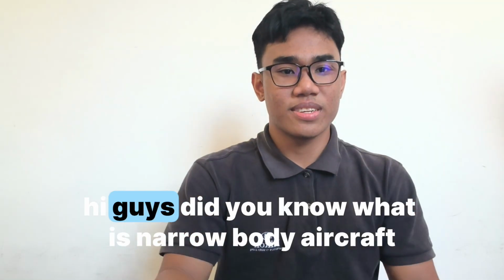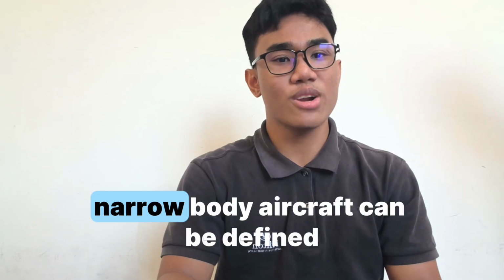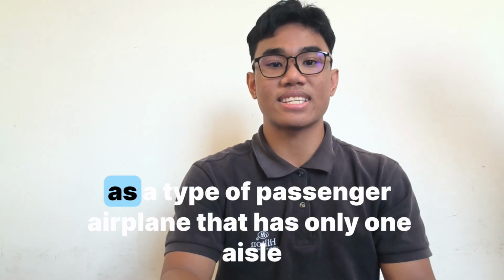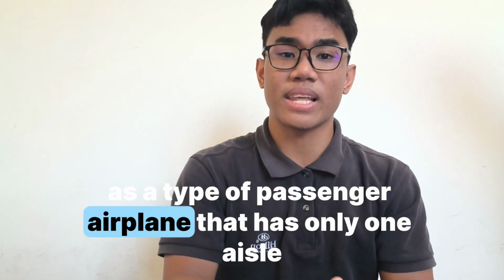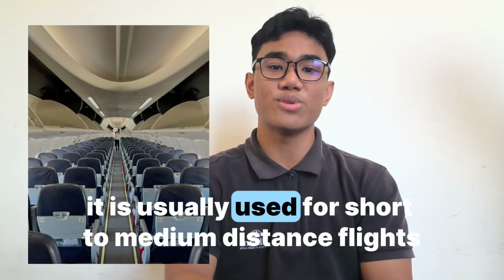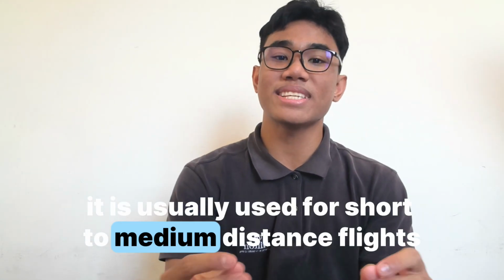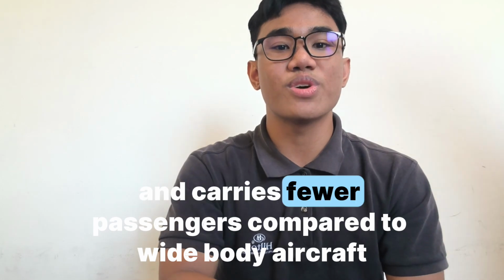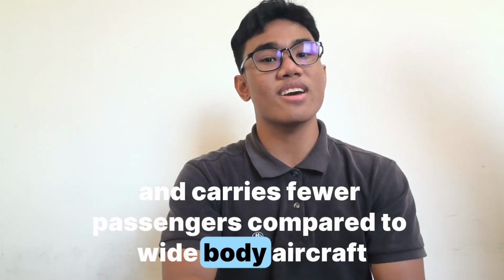Hi guys, did you know what is a narrow-body aircraft? A narrow-body aircraft can be defined as a type of passenger airplane that has only one aisle inside the cabin. It is usually used for short to medium distance flights and carries fewer passengers compared to wide-body aircraft.